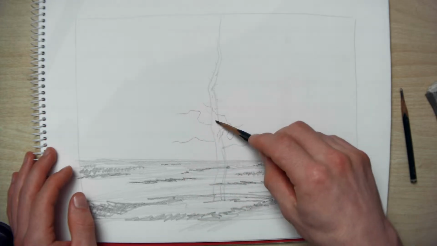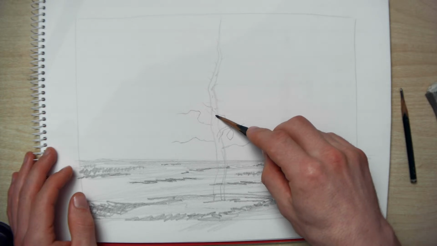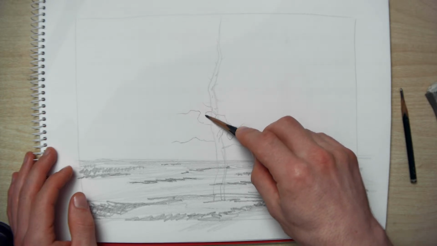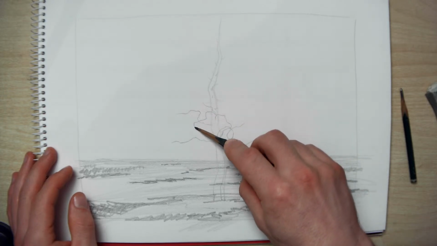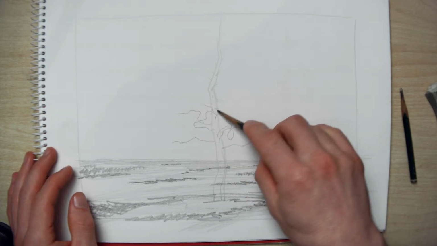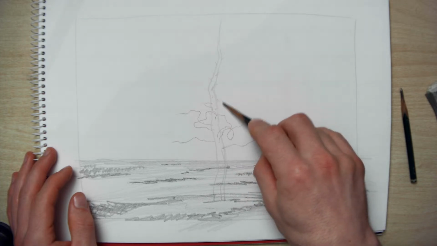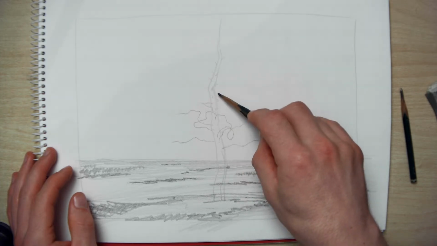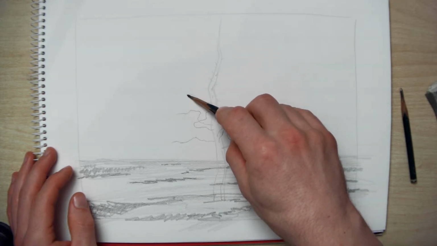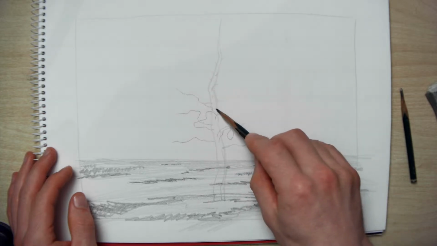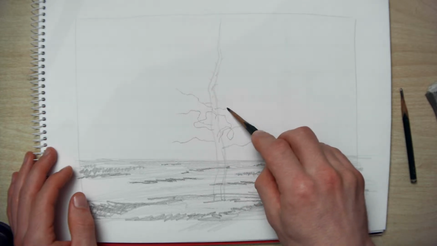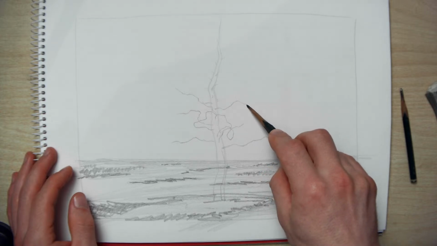One like this. This one goes out here and comes back there. This one goes over here. This one over there.